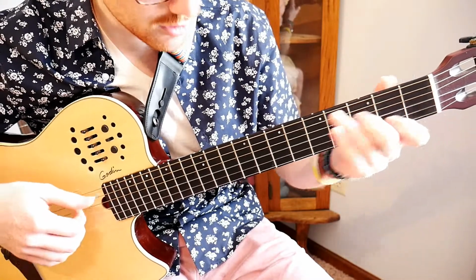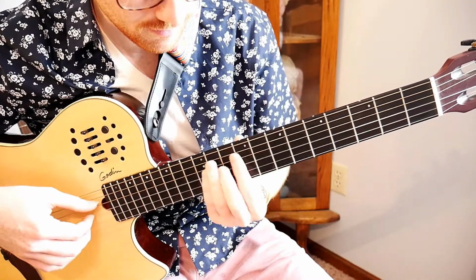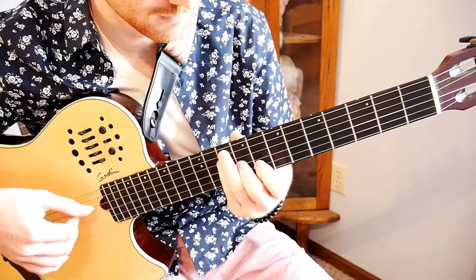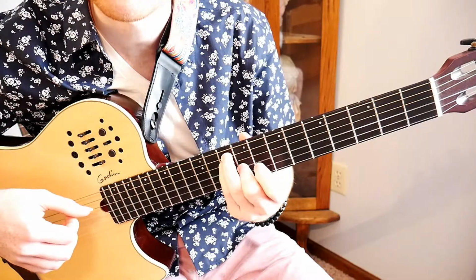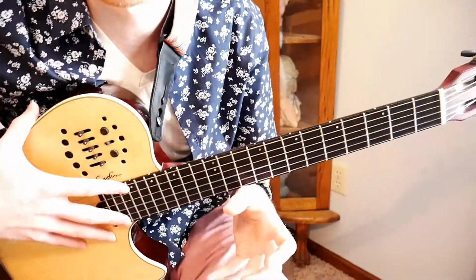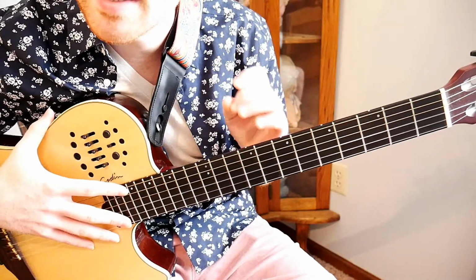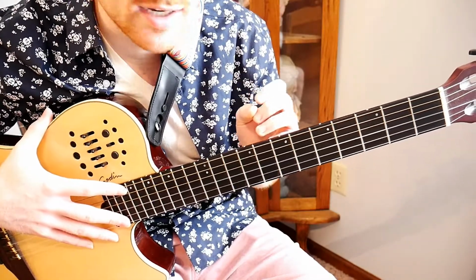We could play these in multiple different positions. I was opting to play this in this triadic position that maybe you've never come across before, but it lends itself to really awesome voice leading.